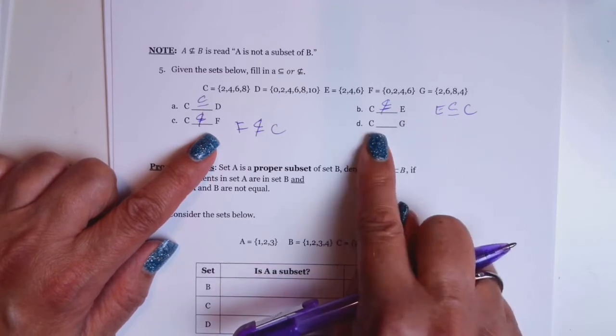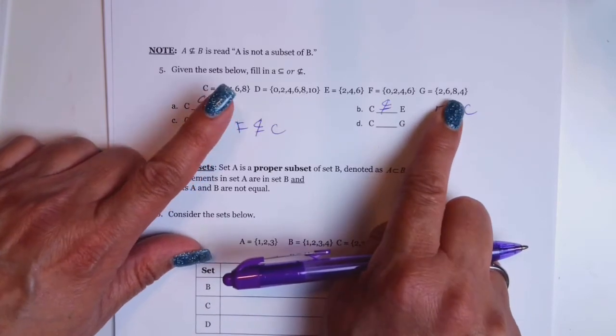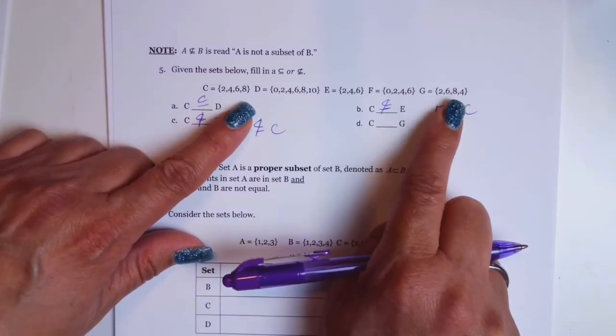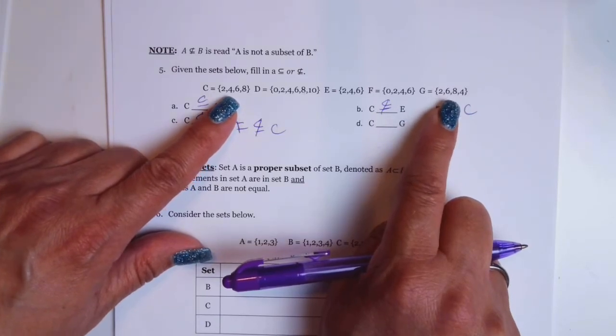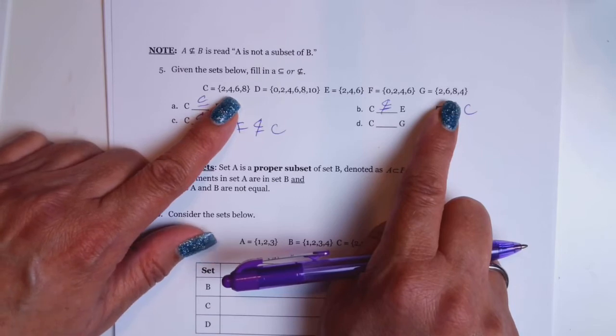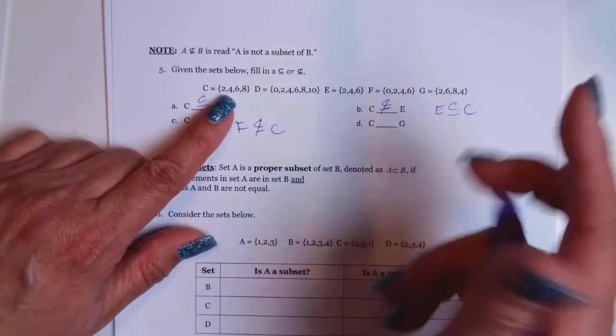Okay, let's look at D. So we have C and we have G. 2, 4, 6, and 8. 2, 6, 8, and 4. Okay, we have the exact same elements, but not in the same order. The order does not matter since we have the same elements here.